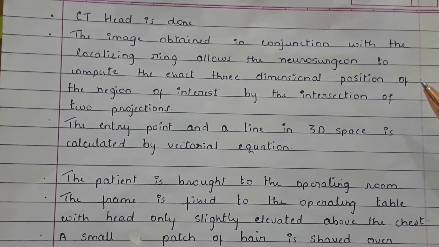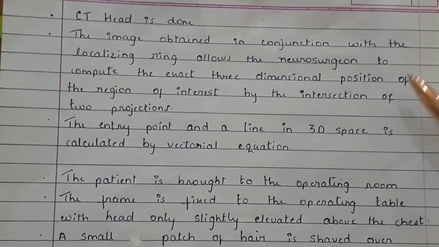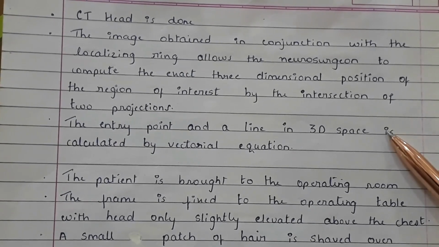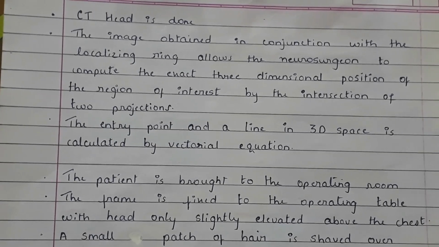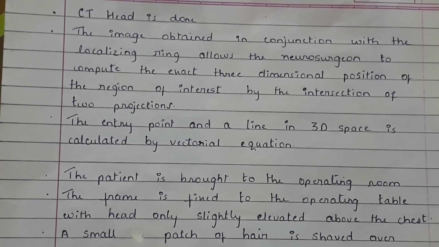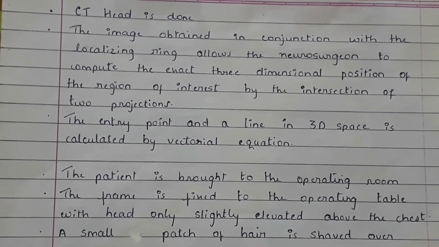The image obtained in conjunction with the localizing ring allows the neurosurgeon to compute the exact 3D position of the region of interest by the intersection of two projections. The entry point and the line in 3D space is calculated by vectorial equation.